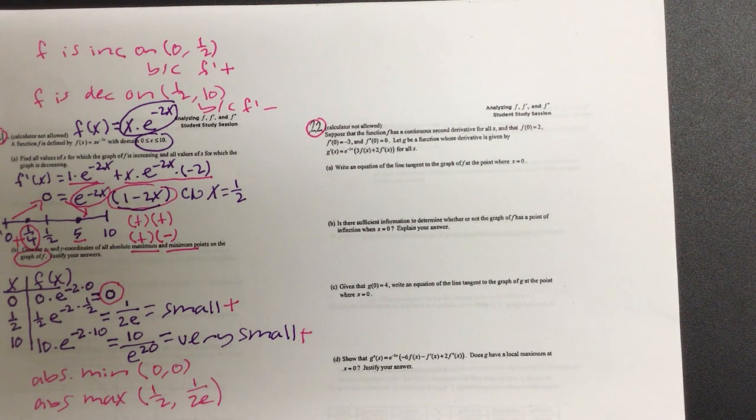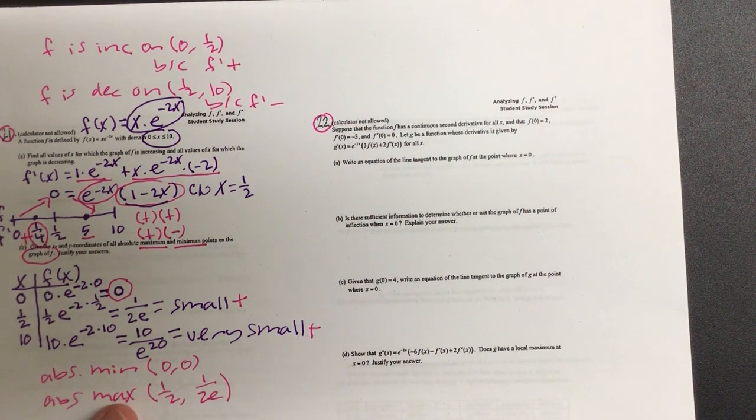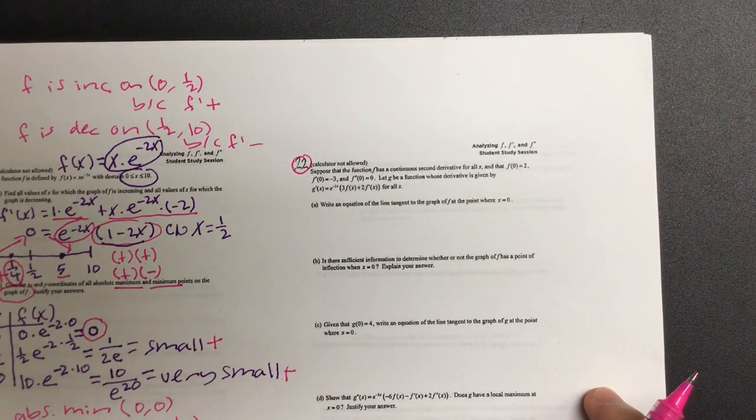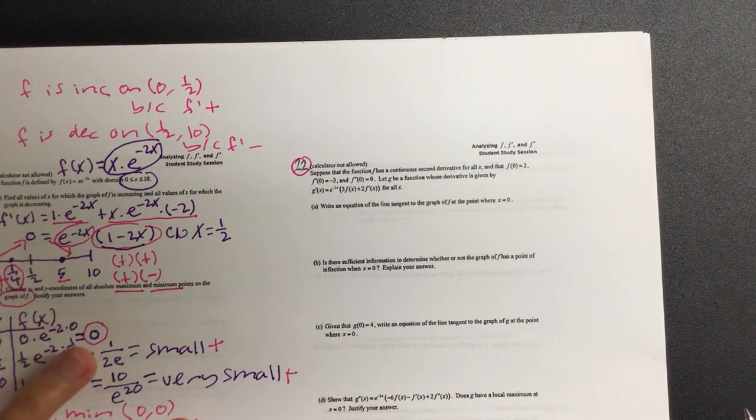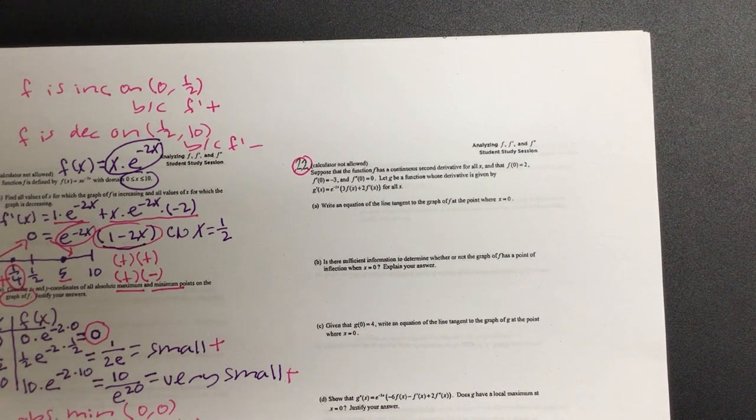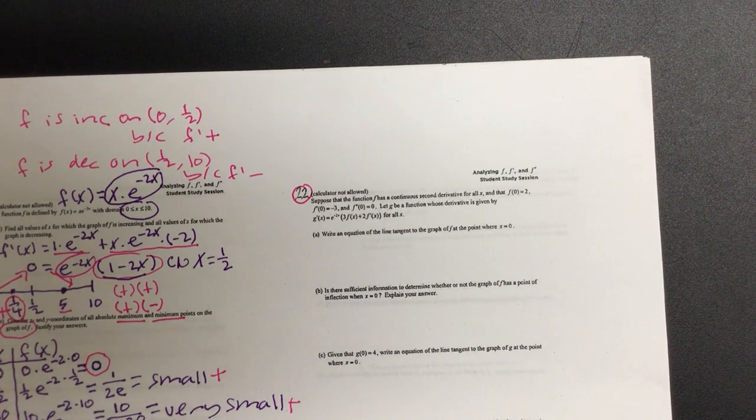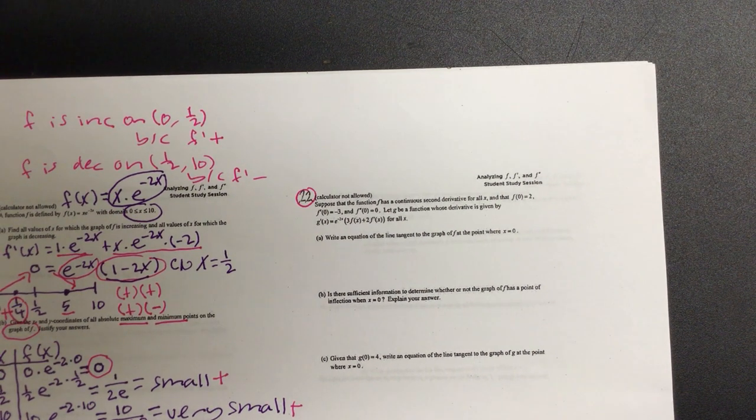Suppose that the function f has a continuous second derivative for all x, and f of 0 equals 2, f prime of 0 equals negative 3, and f double prime of 0 equals 0. Let g be a function whose derivative is given by g prime of x equals e to the negative 2x times 3 f of x plus 2 f prime of x for all x. Write an equation of the line tangent to the graph of f at the point where x equals 0.